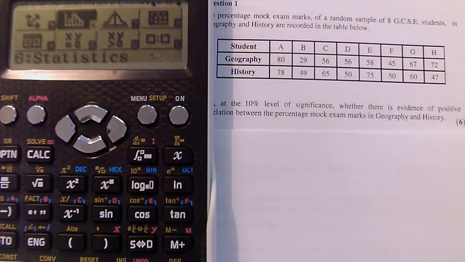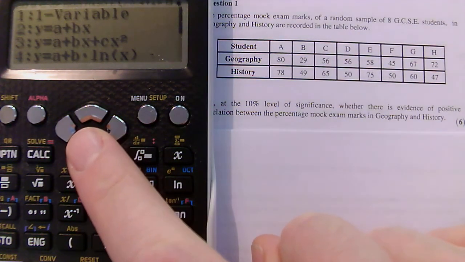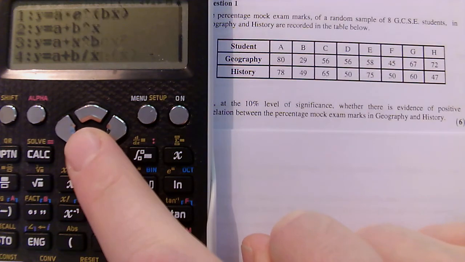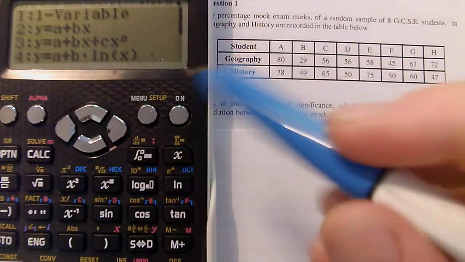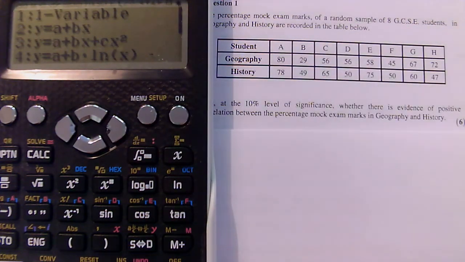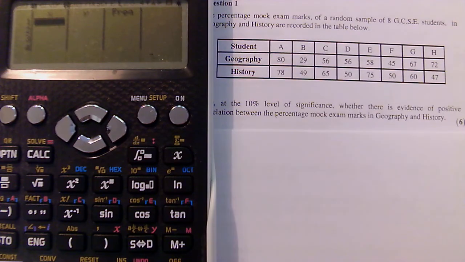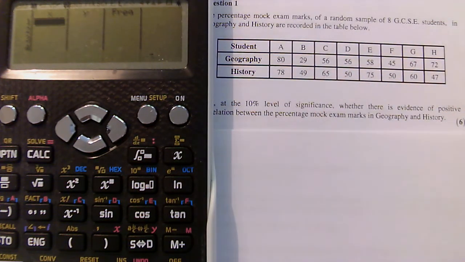So we're going to go on our calculator to the statistics menu, and once we're in the statistics menu we need to scroll down because we're looking for two variable statistics. We've got two variables which are geography and history. We're looking at a linear regression model, which is a plus bx. That's option 2 on our menu. What I'm going to do is put the geography data in under x and the history data in under y.